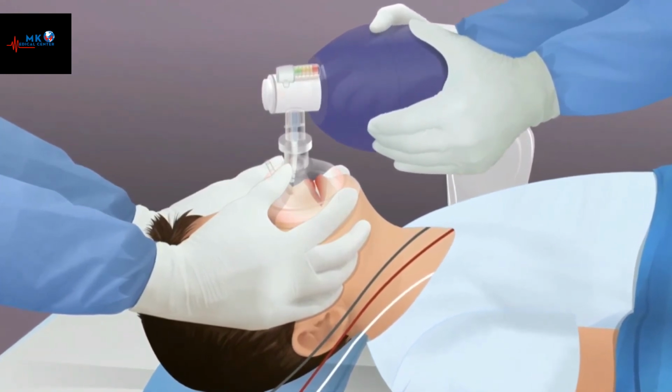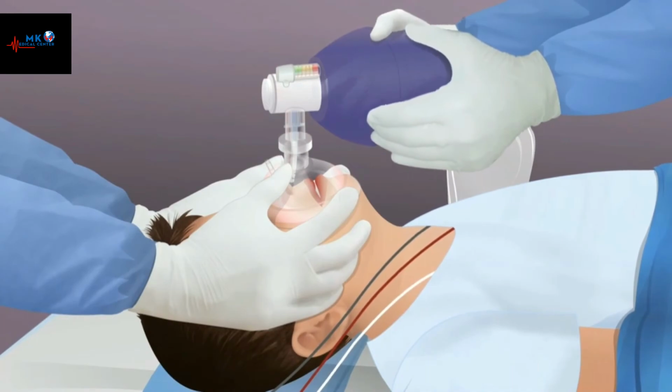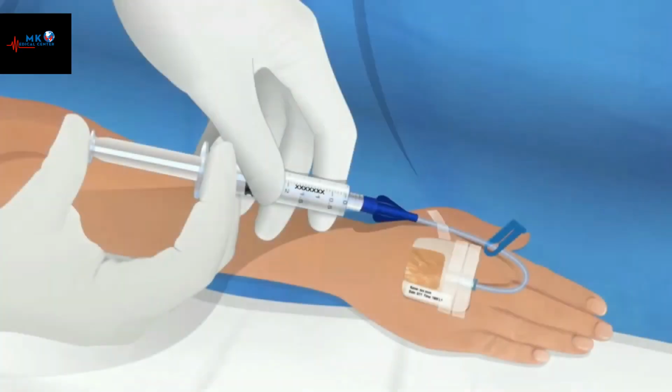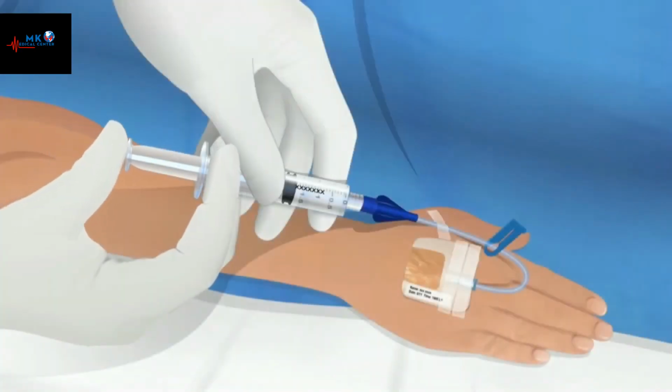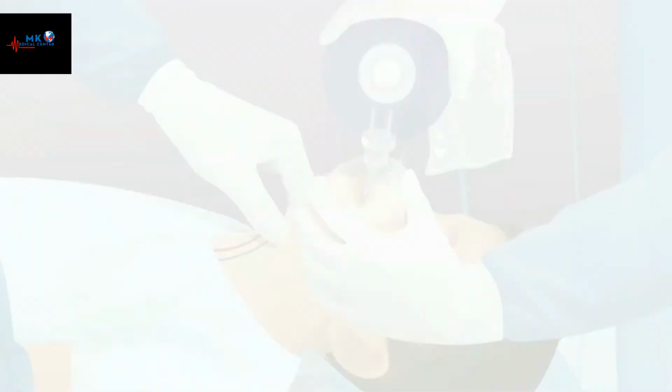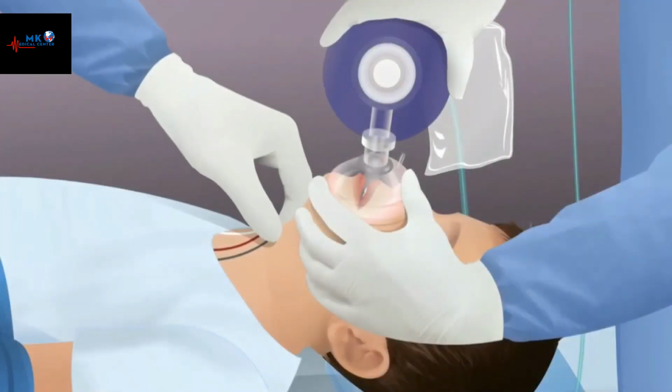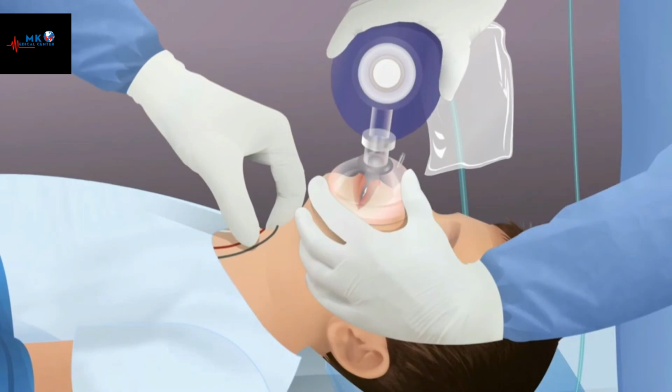Continue using the bag mask device to assist with pre-oxygenation. Administer intubation medications as prescribed. Apply cricoid pressure, Sellick maneuver, if directed by the practitioner.